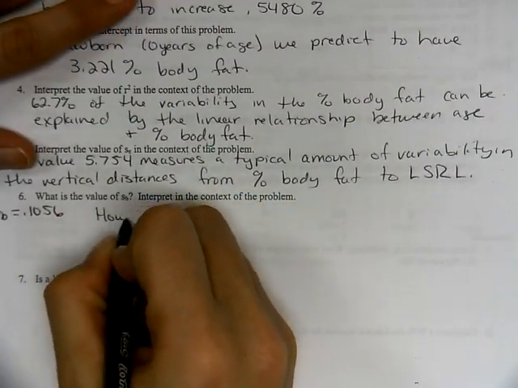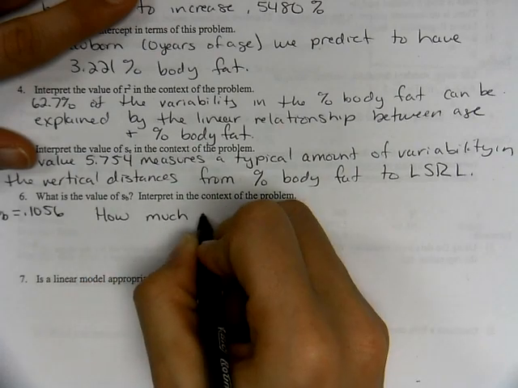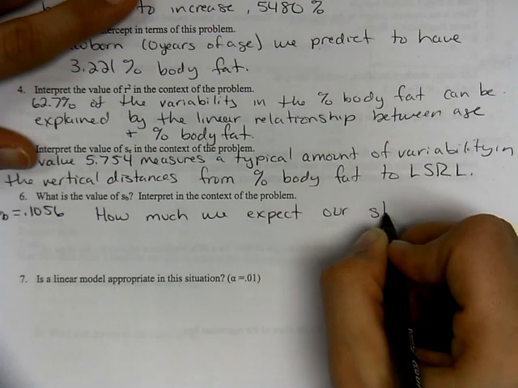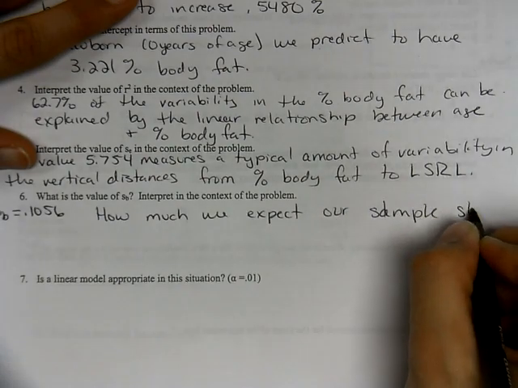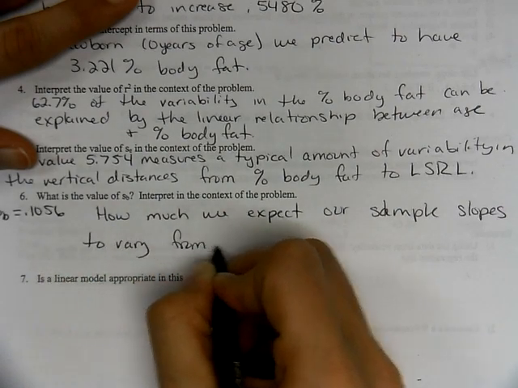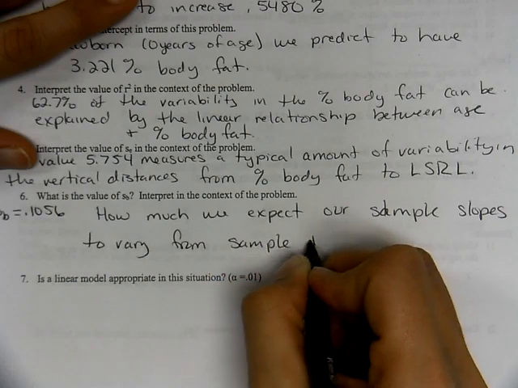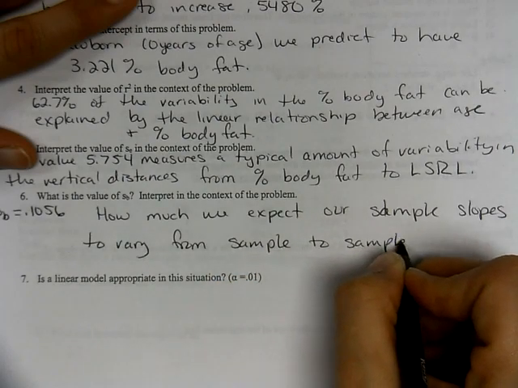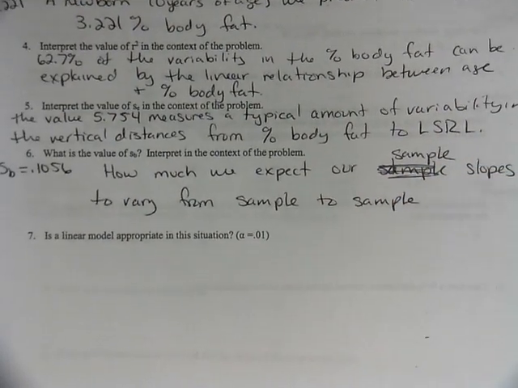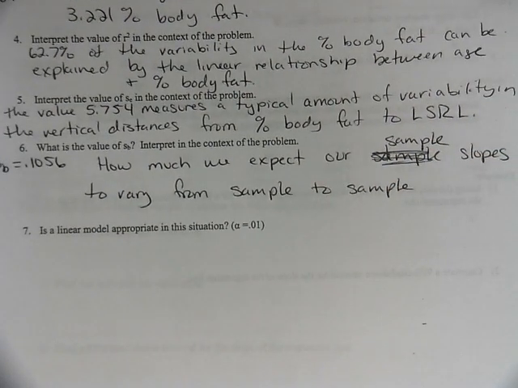So it's how much we expect our sample slopes to vary from sample to sample. Again, you want sort of a small number, right? If the variability is small, that means we all got around the same slope. If the variability is large, that means some of you may have gotten positive, negative, some of you could have gotten 0.